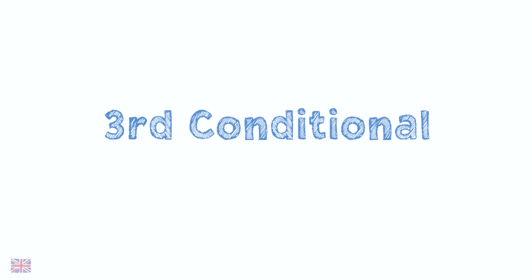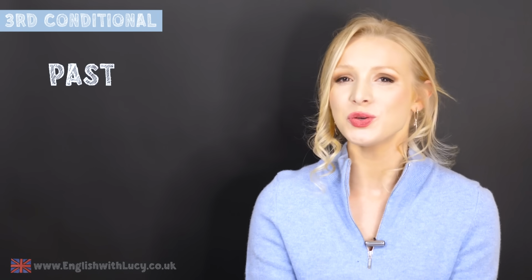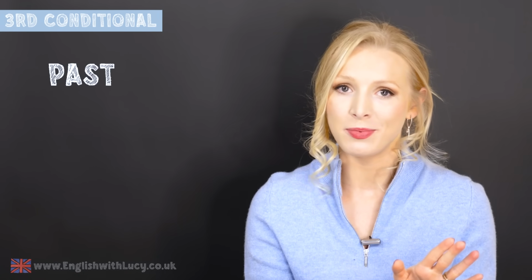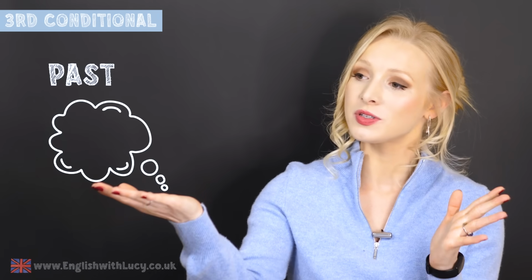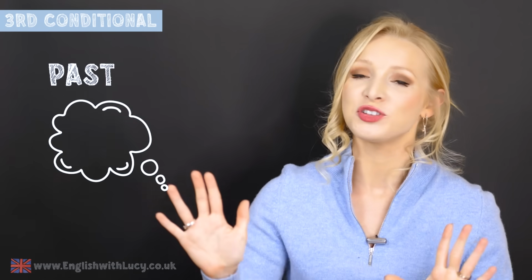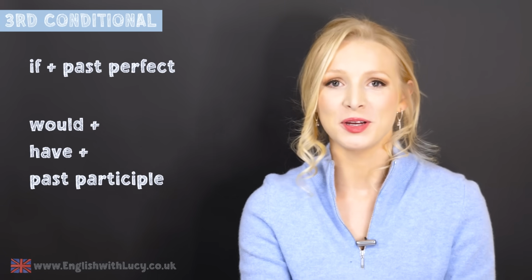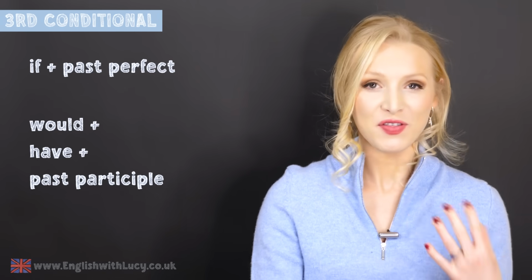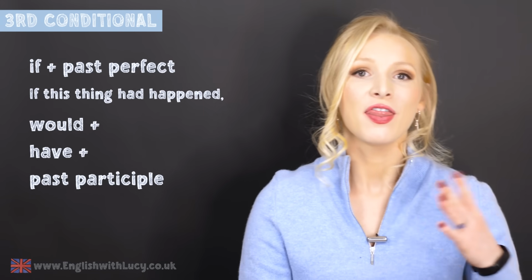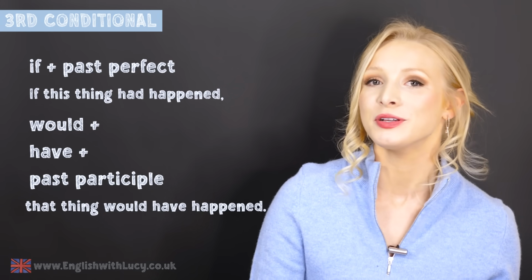Let's move on to the last one, the third conditional. I can't believe we're here already. We use the third conditional to talk about the past. It's used to talk about a situation that did not happen and to imagine the results of this imaginary situation. We use if and past perfect, and then would, have, and past participle in the main clause. If this thing had happened, that thing would have happened.